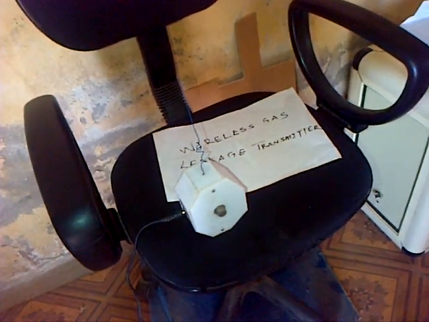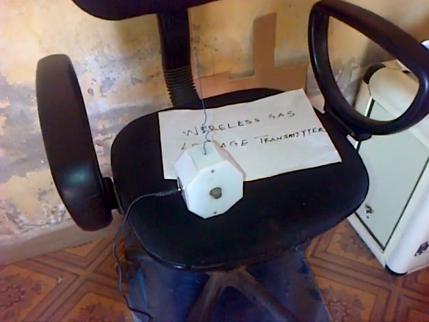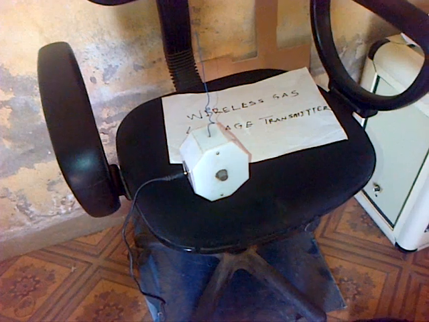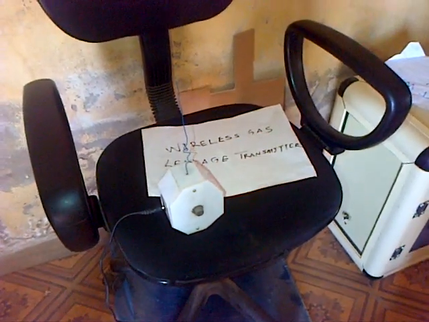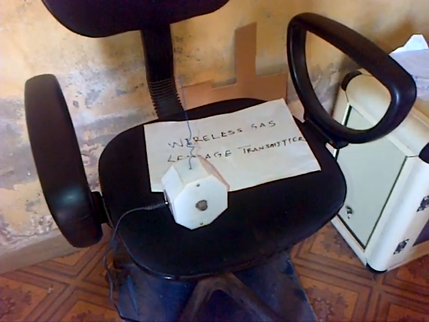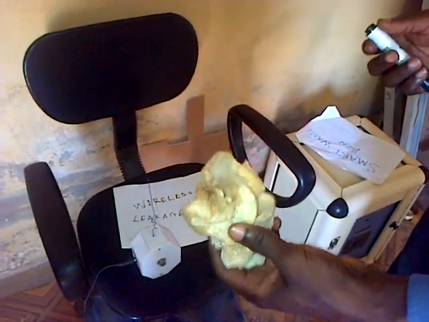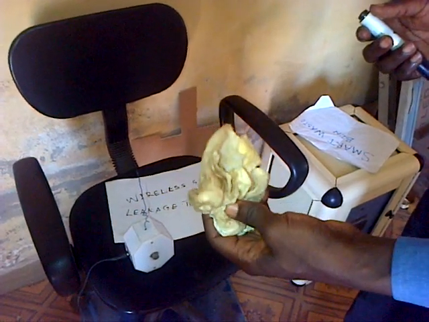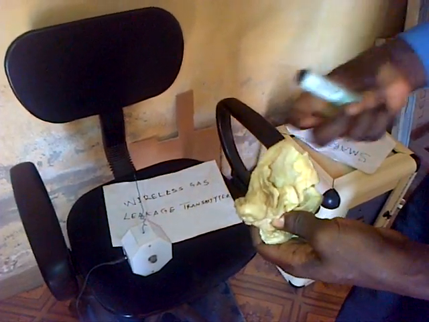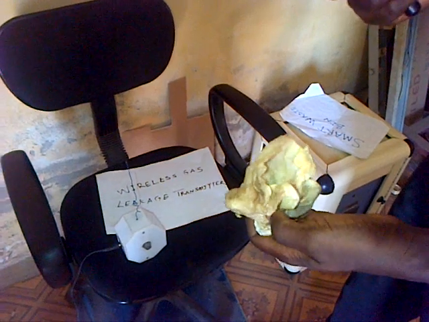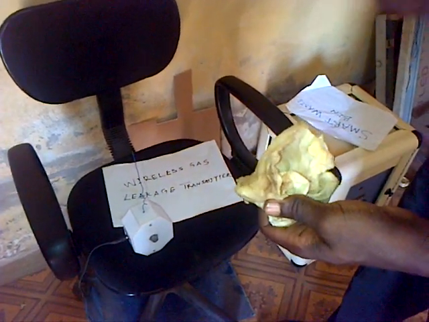So welcome back to the second part of our demonstration. Unfortunately, we don't have the cooking gas which we have used to experiment with this project. But meanwhile, we have an alternative, and that alternative is to dip this cloth in petrol. The odor that comes out from the petrol represents the gas.